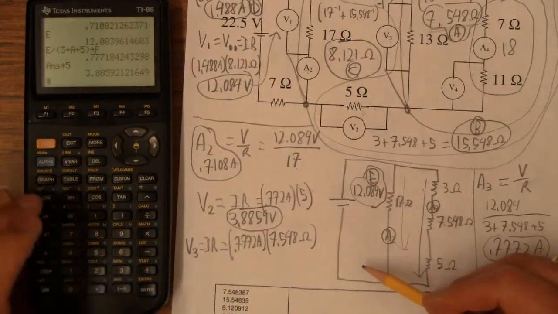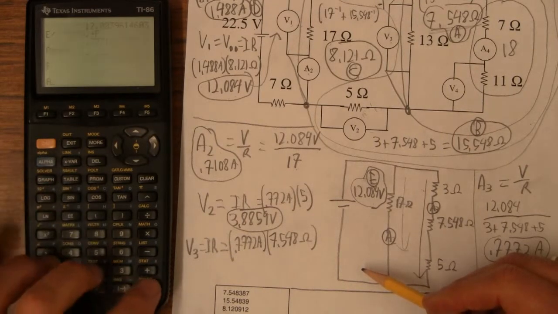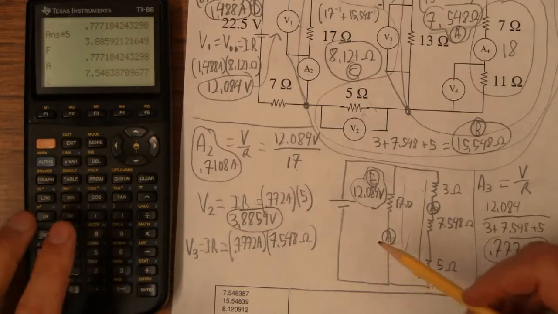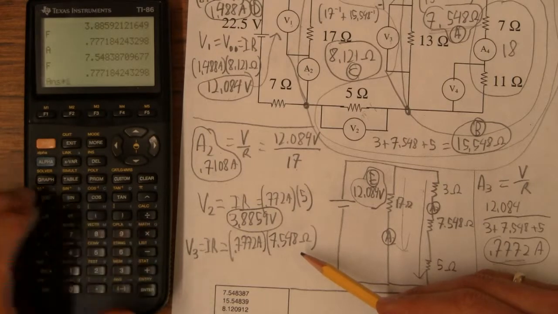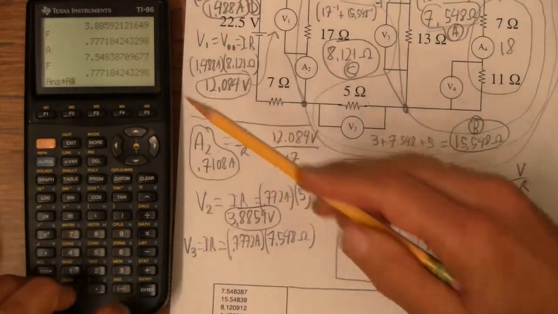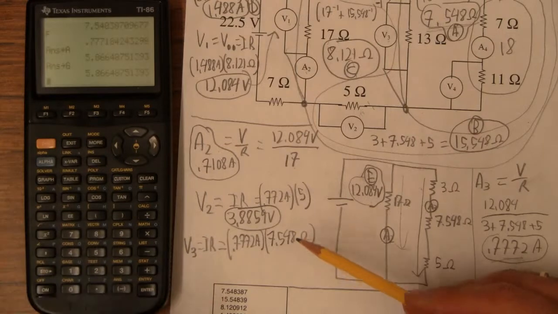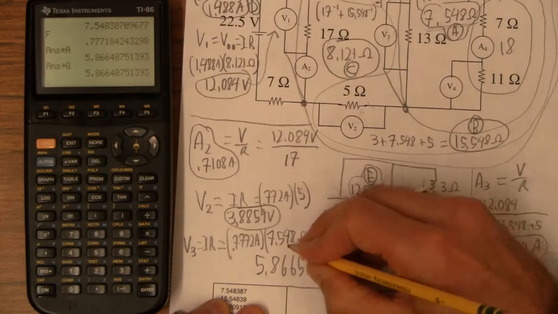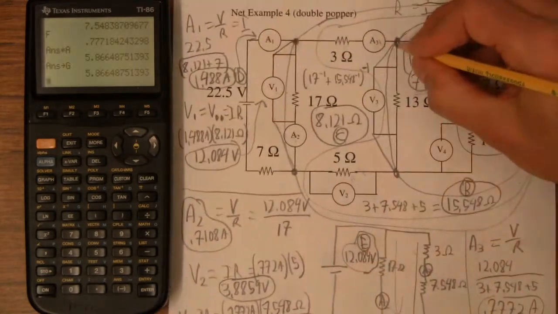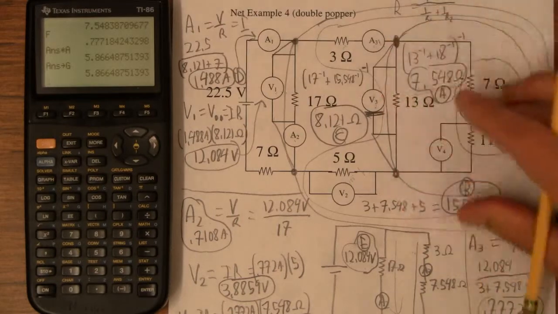Okay, so where are those things? Let's see, alpha F is that guy. Let's see, alpha A. So let's go this guy, alpha F, times alpha A, which is that one there. And then let's store that in G just for fun. So this voltage is 5.8665 volts, the voltage from here to here on the circuit. It's the reading on V3 there. Now in the next video we're going to look at just this part of the circuit right here.